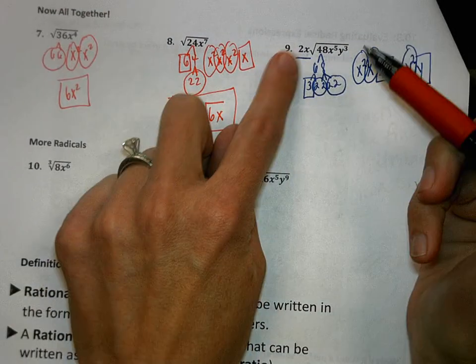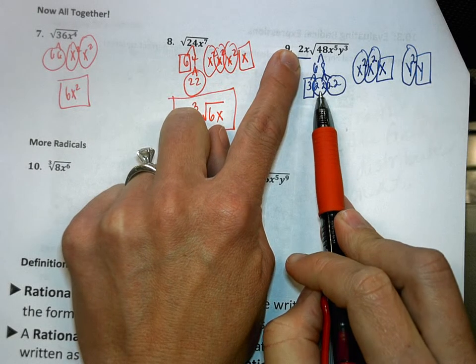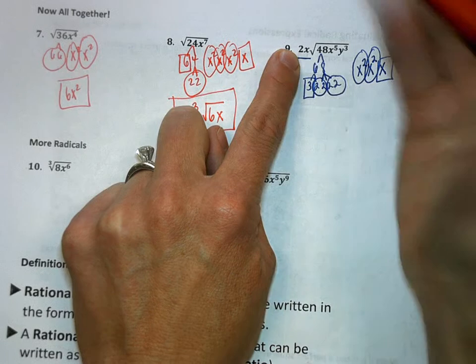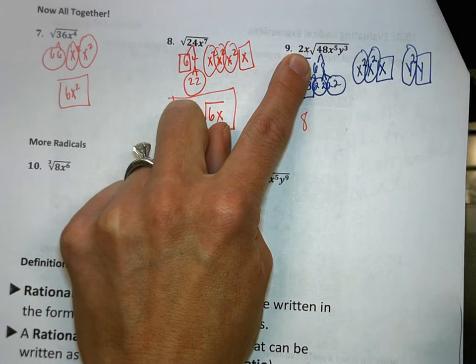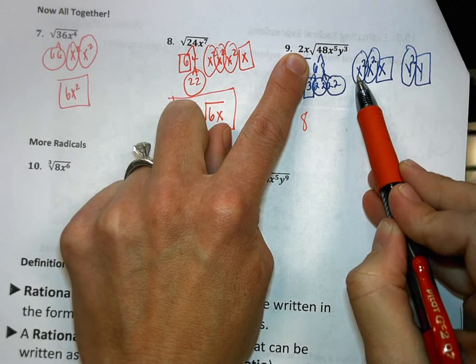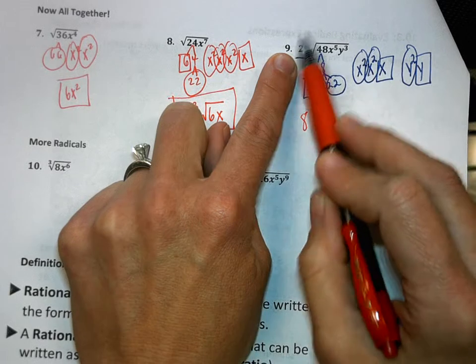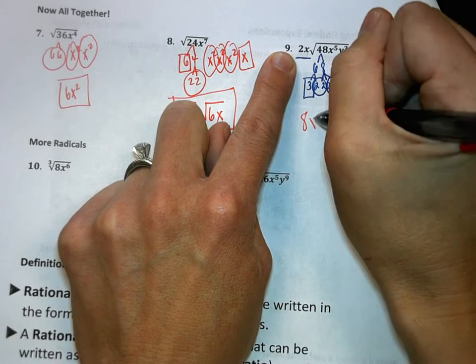So I already have a 2, and then I'm going to multiply it by this 2, which makes 4, and this 2, which makes 8. So that's where I got the 8 from. I already have one x here. This makes it x squared, and then x to the third. So I have 2 groups of x's that get brought out here, and the 2 plus the 1 that's already there makes x to the third.